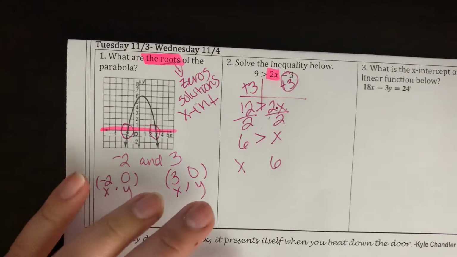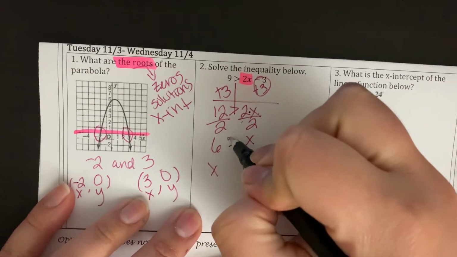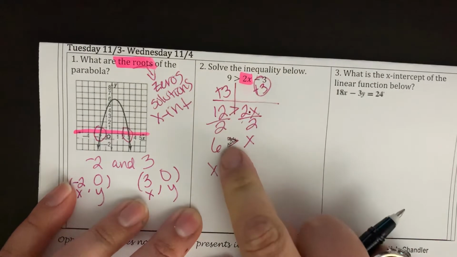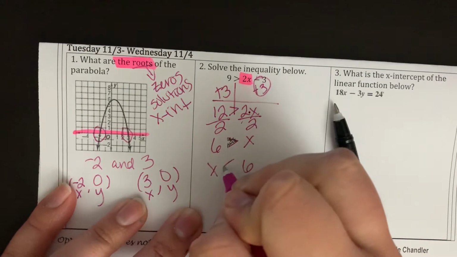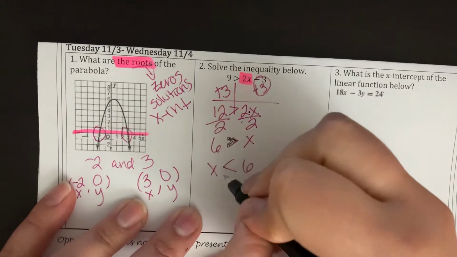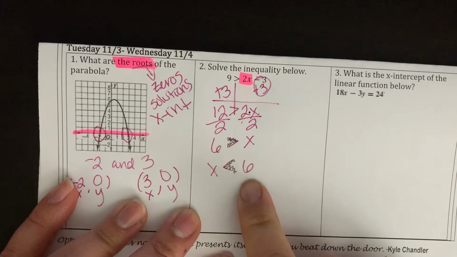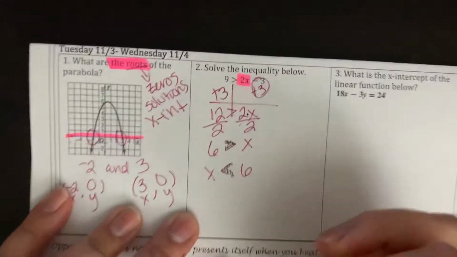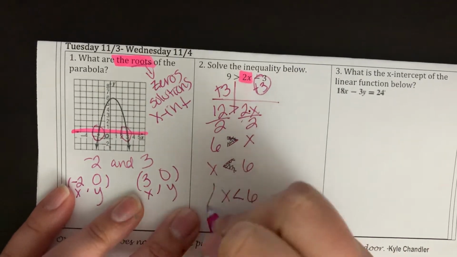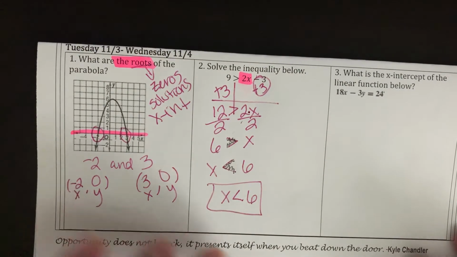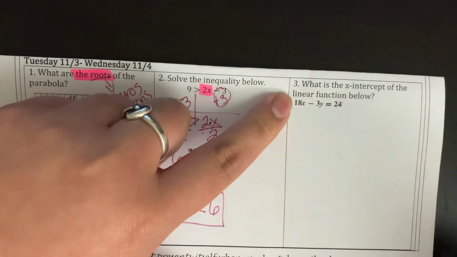Now, make sure that when you're flipping them, you pay attention to what the crocodile is eating, right? Remember that? The crocodile is eating the 6. So it has to stay eating the 6. So we need to flip it. This way, my crocodile is still eating the 6. Okay? So your inequality solution set, sorry about that, it's going to be x is less than 6. Ta-da!